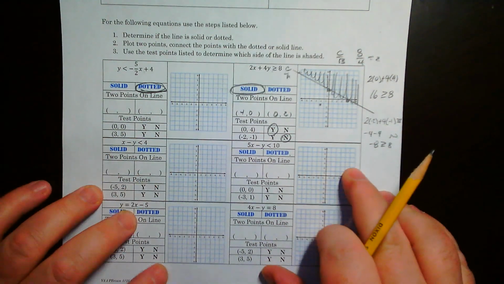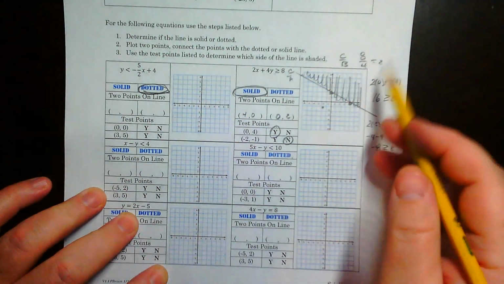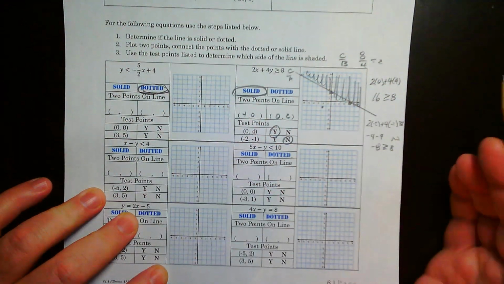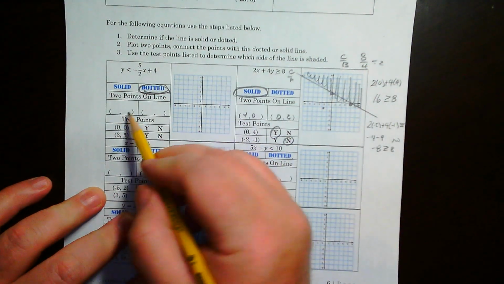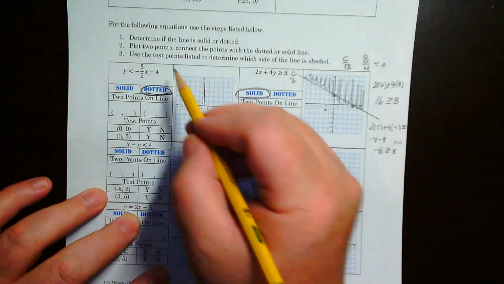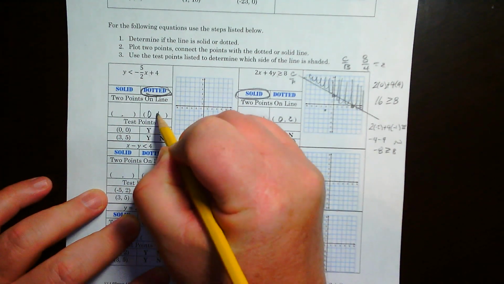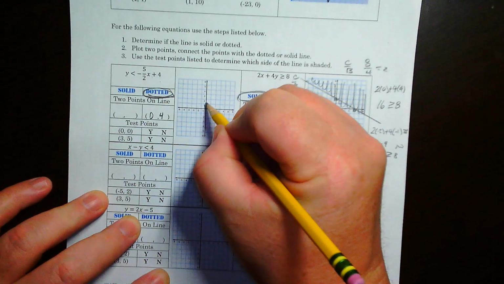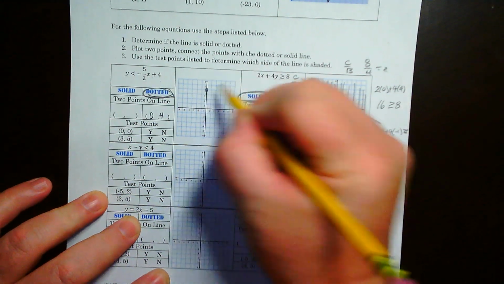All right. We're going to do one that's in slope-intercept form. This one's a little easier to graph anyway, you don't have as much algebra to do, but we do need 2 points anyway. But we're going to get the second point by counting the slope. So let's get started. I know 0, 4 is the y-intercept. So 0, 4, 1, 2, 3, 4, y-intercept, right?